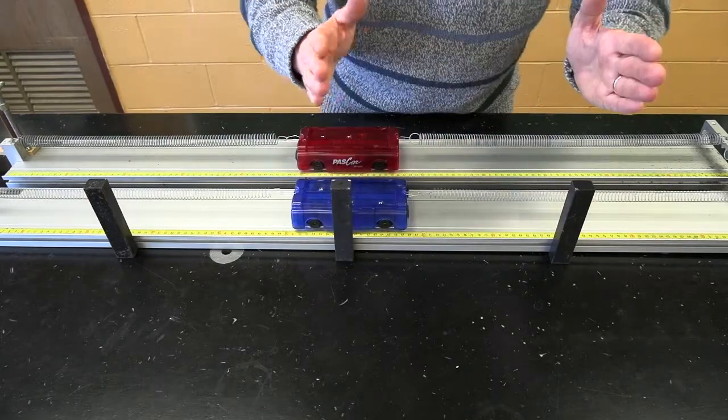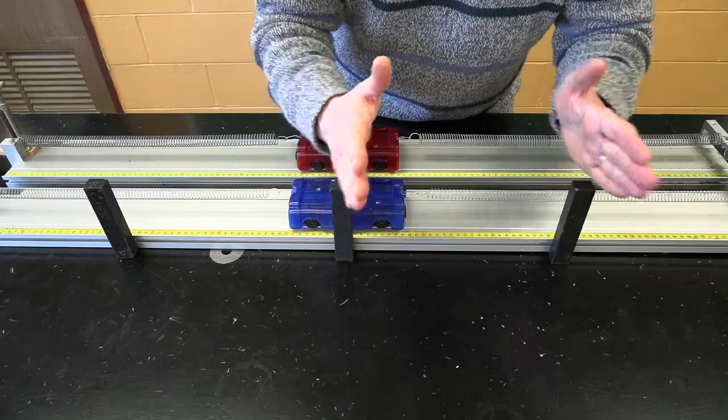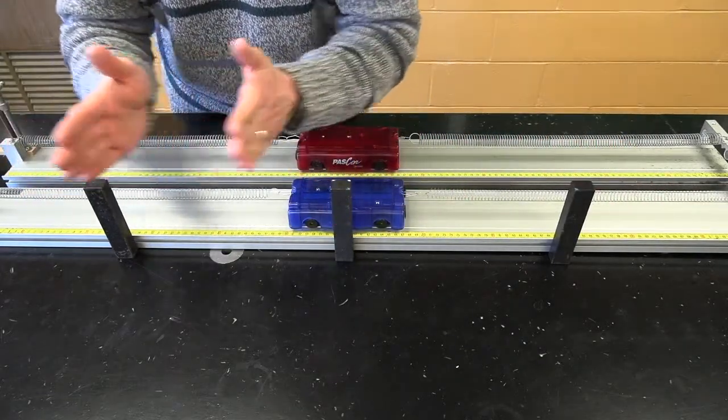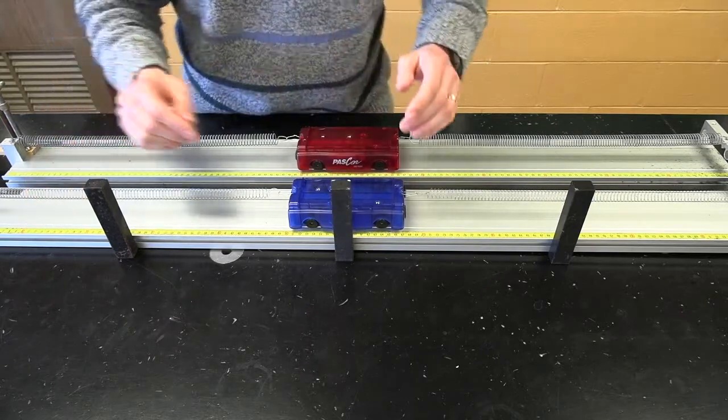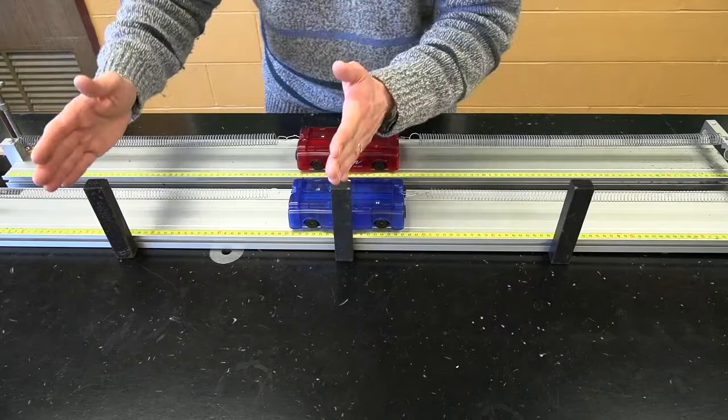Not correct. Amplitude is from equilibrium to one extreme, that distance, or you could measure from equilibrium to this extreme, this distance. They're the same. In other words, the amplitude is one half the total motion of the car.